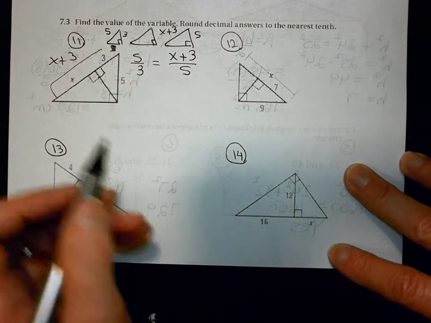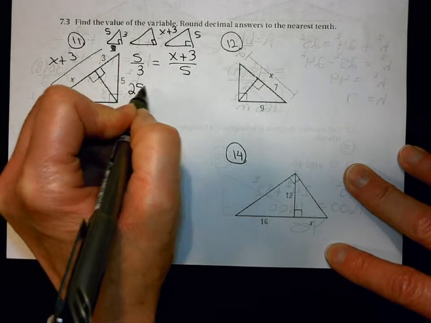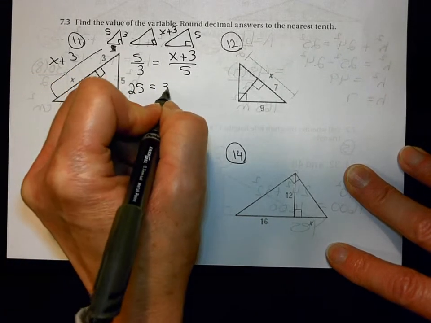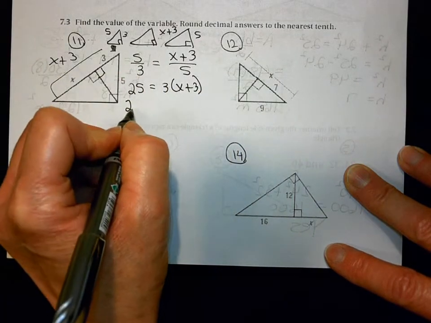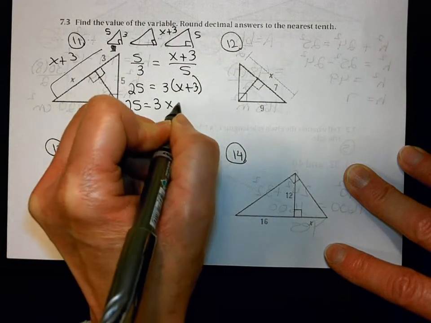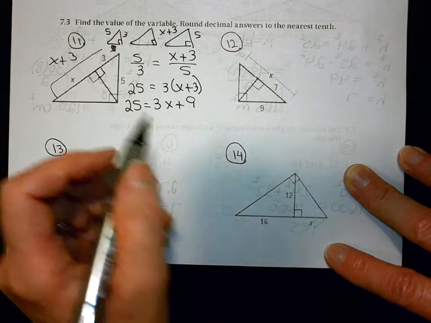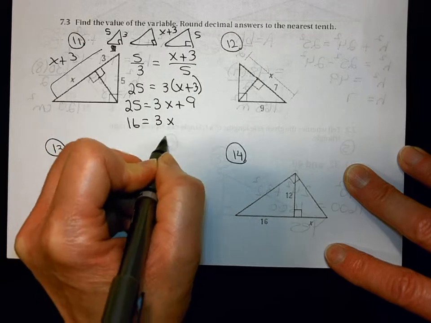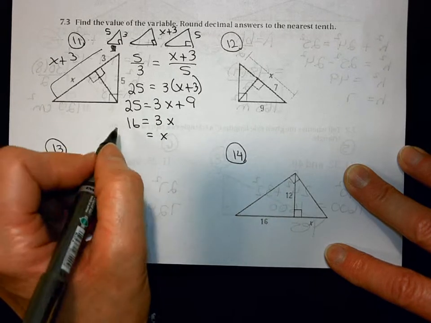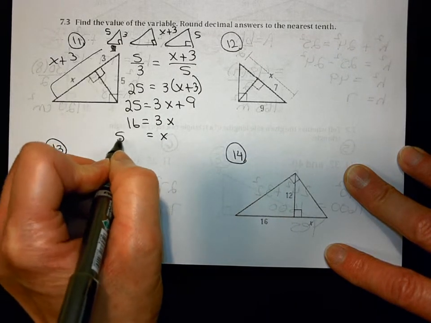Okay, if we cross multiply, we have 25 equals 3 times x plus 3. So 25 is 3x plus 9. We take away 9 from both sides. We have 16 is equal to 3x. Divide by 3, so x is 5.3.